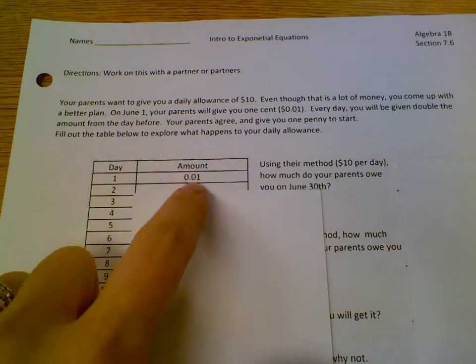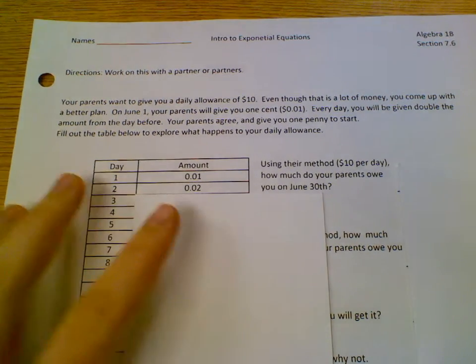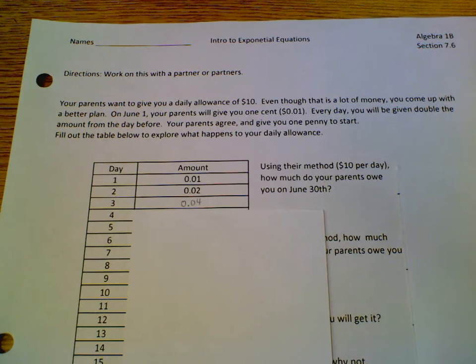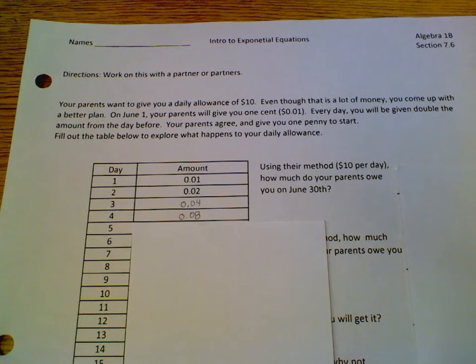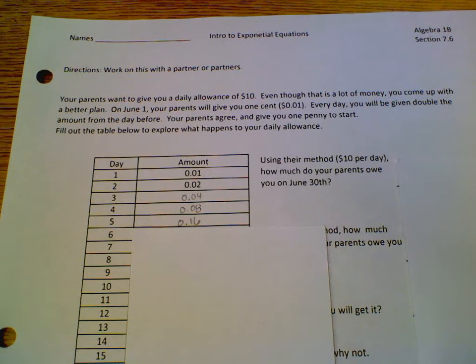So remember, on day 1 they said they'd give you a penny. But every day it doubles, so then on day 2 I get 2 pennies. On day 3 that doubles, so I get 4 pennies. On day 4 I get 8 pennies. On day 5 I get 16, so I just keep going up and up and up, and it keeps doubling.